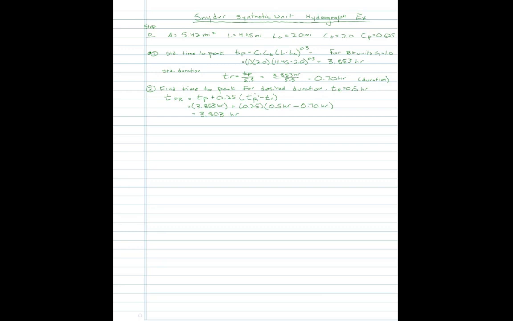There's a diagram in the book that shows the hydrograph of a storm and then the triangular shape of the unit hydrograph. And so what we've just done is found that the time, the T sub PR, is the distance from the middle of the hydrograph to the peak of the hydrograph. And the amount of time that elapses from halfway through the storm to the peak of the hydrograph itself.